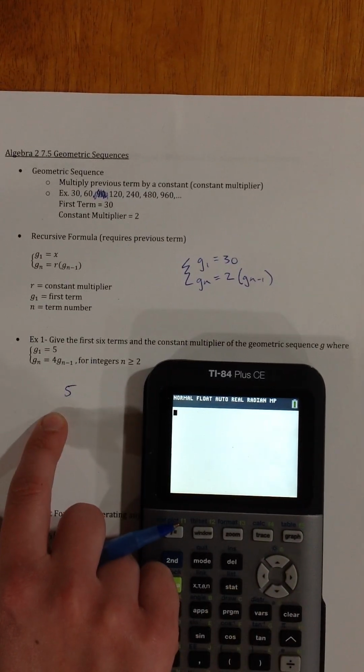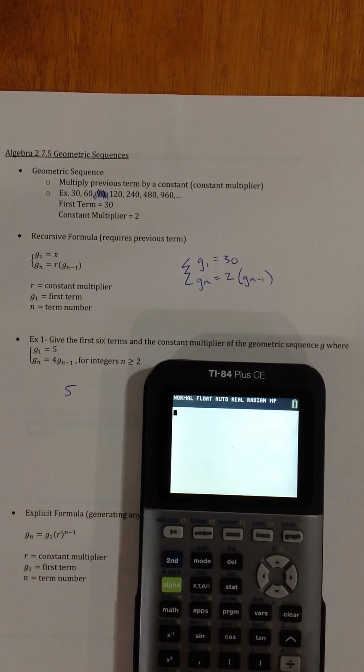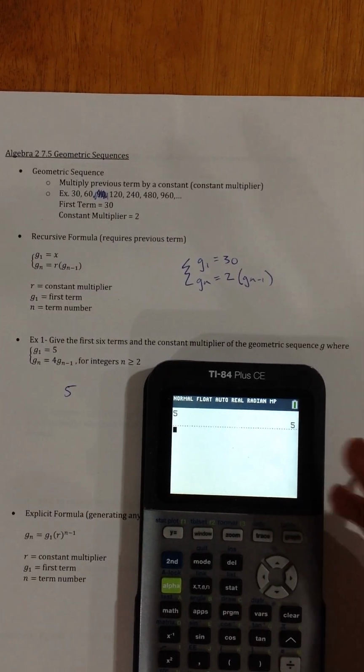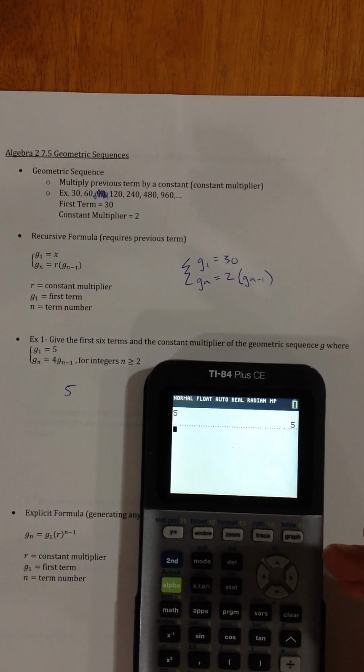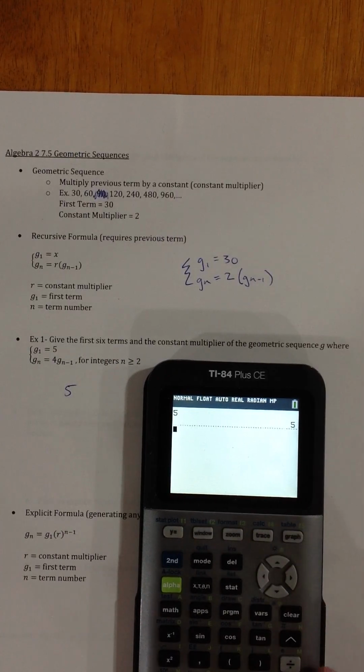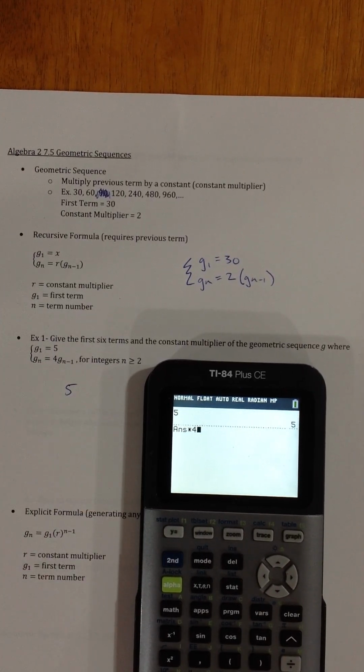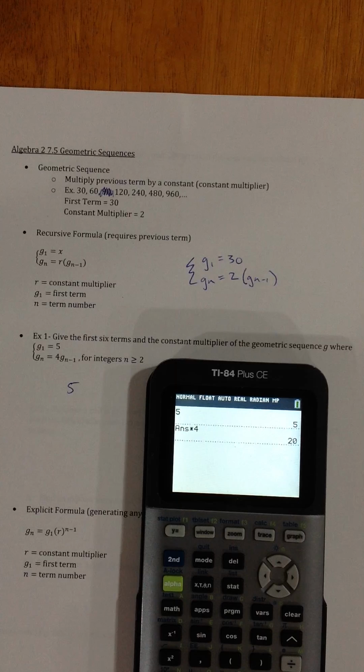You're going to go to your calculator and type in whatever the number is for your first term, so in our case, 5. Hit enter, and it's just going to kick out a 5 because you didn't do anything. But now that allows you to multiply using the answer function. If I go times, and our constant multiplier here is 4, so times 4 and then hit enter, I get 20.